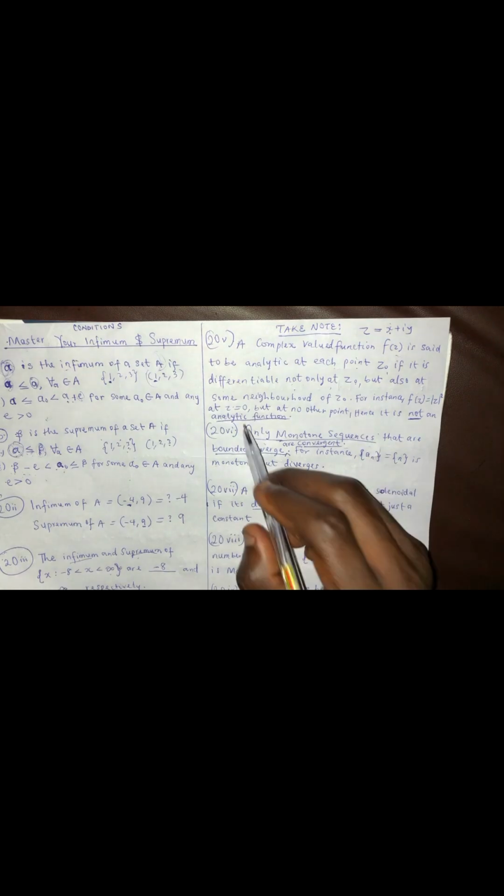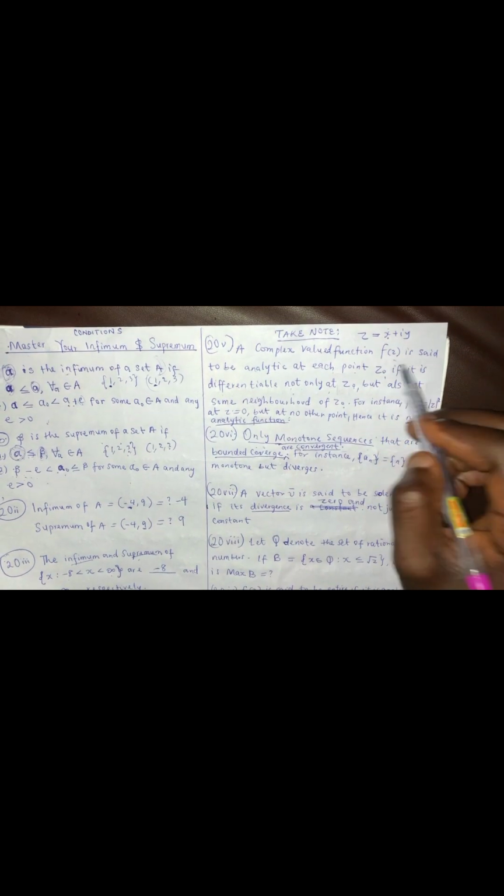So a complex valued function is said to be analytic at each point z subscript 0 if it is differentiable not only at that z subscript 0 but also at some neighborhood of z. The neighborhood of z is what? Now, for instance, if you have a complex function like this, it can never be equal to this. Yes, it can never be equal to this.